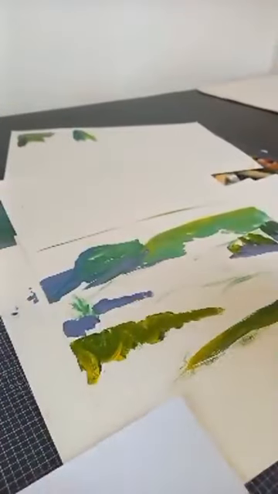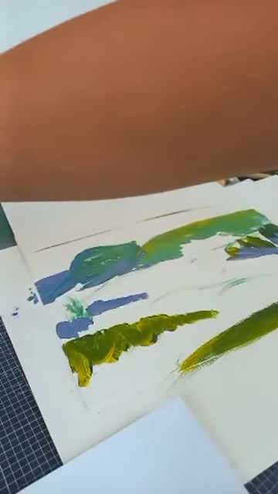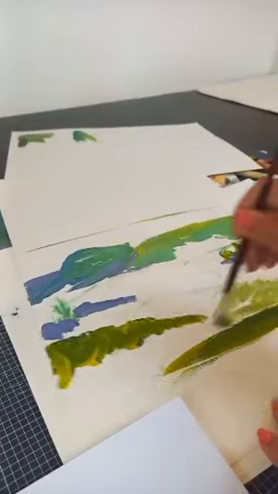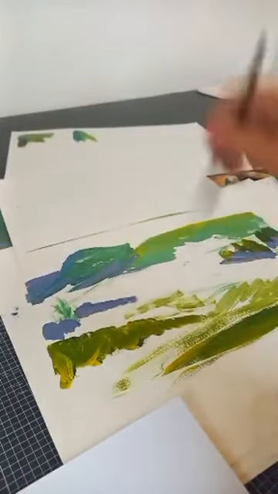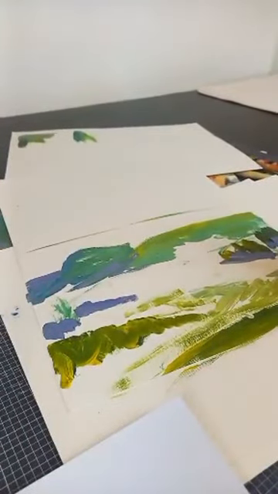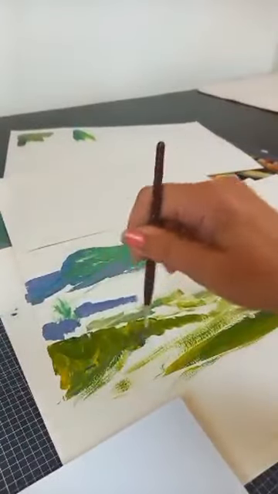So I've got my warm greens here, which is the cadmium and the ultramarine. I'm just blocking. I'm doing this really quickly for the video, so I'm not paying too much attention. It's just to give you an idea.